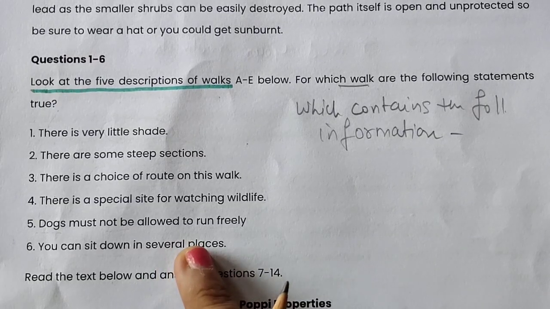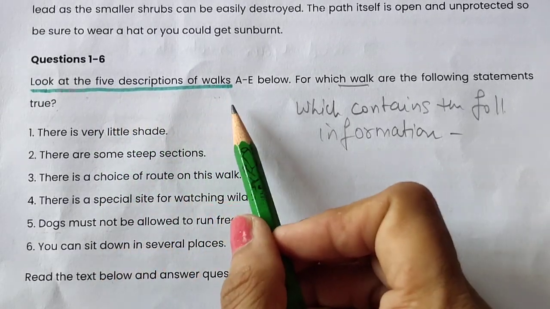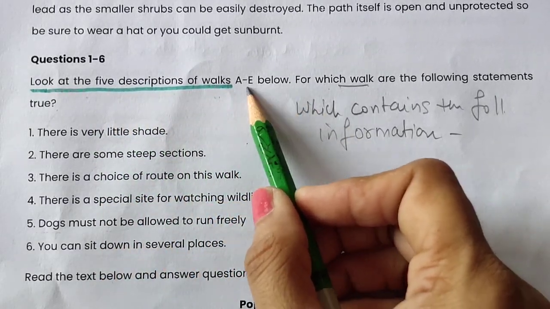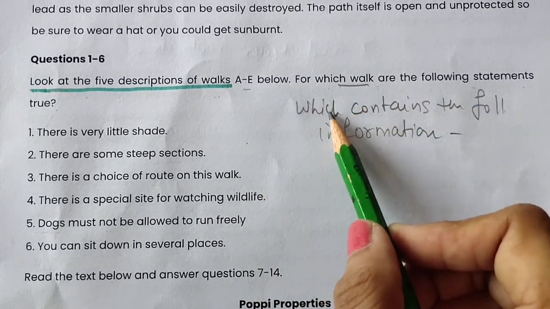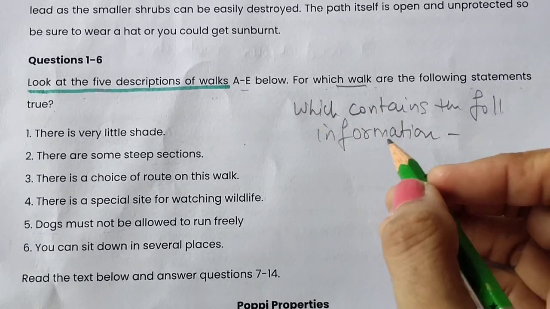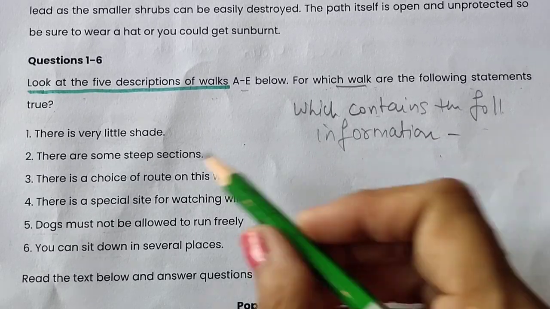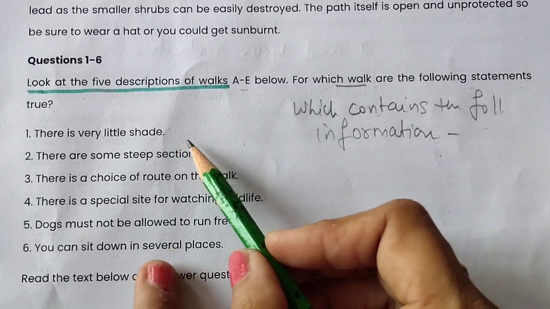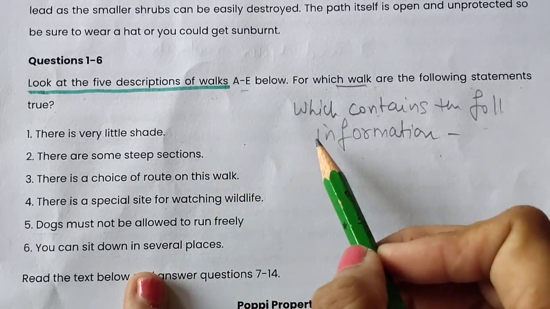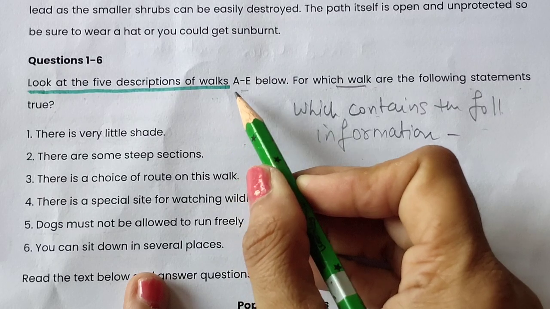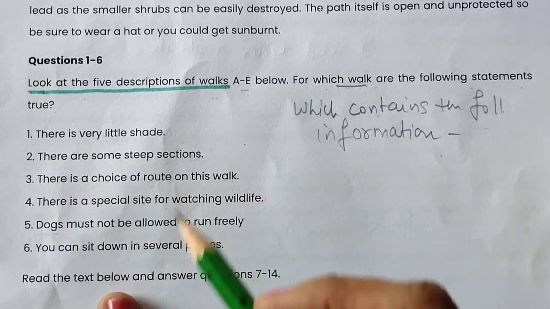So the first type of question they have given here: look at the 5 descriptions for walks A to E. 5 paragraphs are there. For which walk are the following statements? It means which section contains the following information. These are the information, and we have to find this information in these paragraphs. When we will be writing the answer in the answer sheet, we will write only the alphabet in front of the number of the question in the answer sheet.